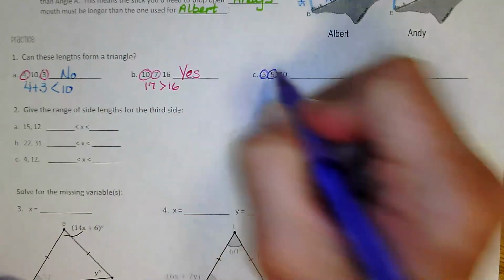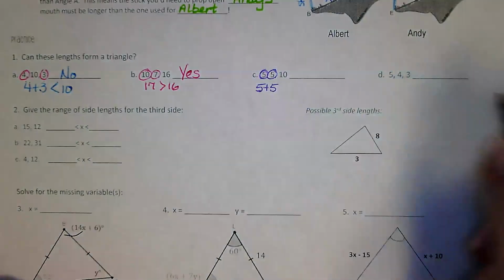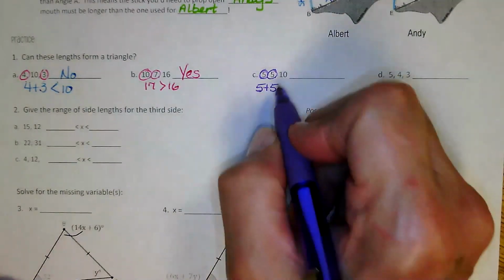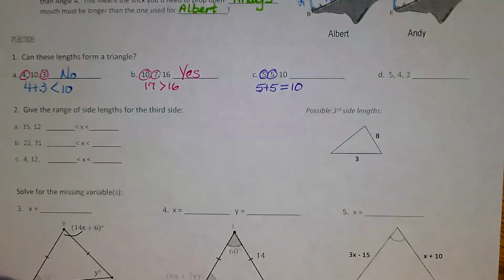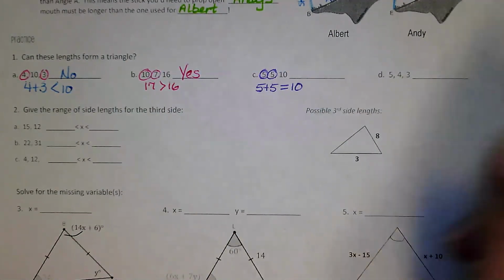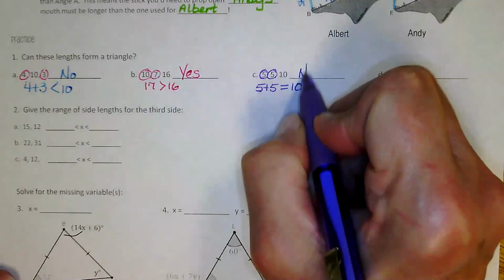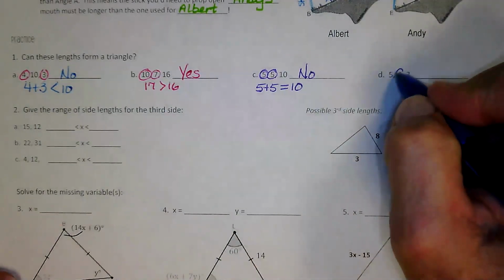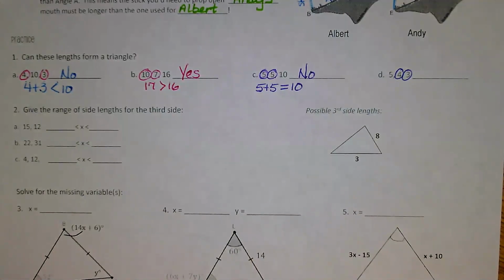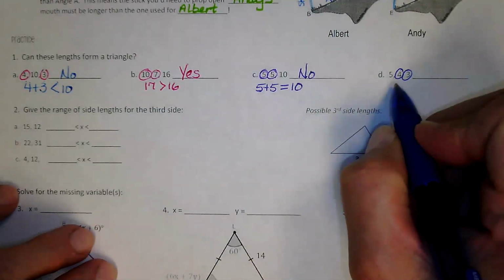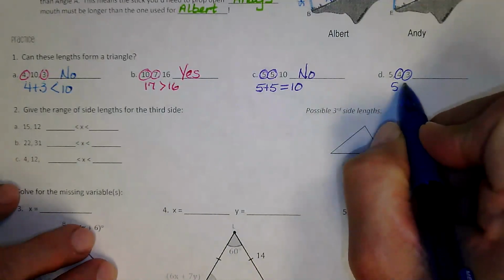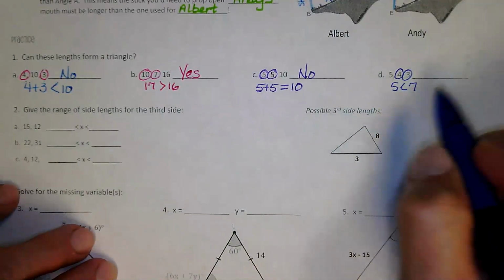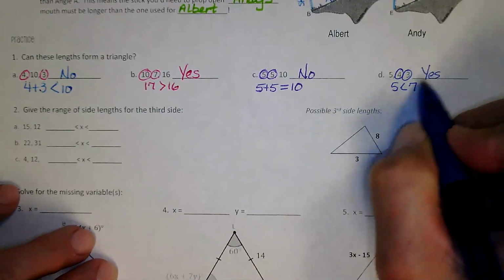5 and 5. Well, that's 10. And 10 is equal to 10. And I believe it says in the theorem that it must be greater. Equal is not good enough. It will not form a triangle. All right, now we have the two small ones over here. Don't go by just the first two that you see. You have to choose the smaller two. So 5 is smaller than 7. So those two adding up to be bigger. Yes, that is going to work.